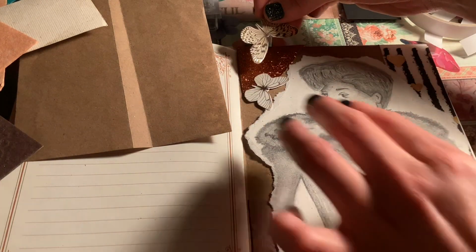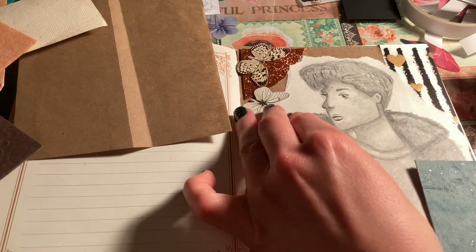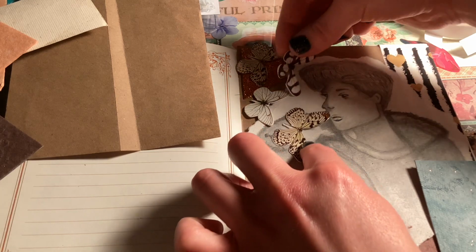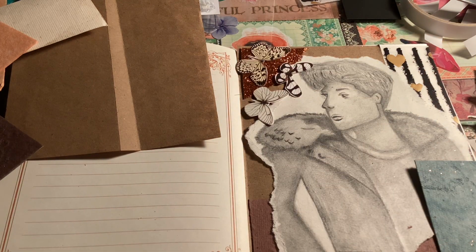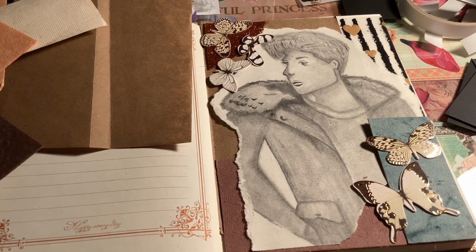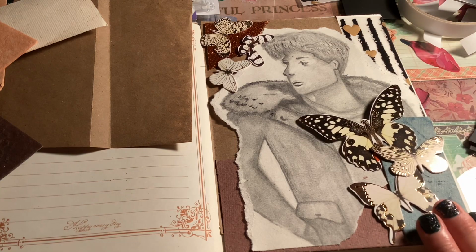Here I was just messing around with it a little bit. I was trying to add butterflies to it to see if I liked it, and it just was not fitting the vibe. It was way too shiny and it just wasn't working out. But that's why I really like that I didn't glue anything down or tape anything down. So I really recommend, if you're doing a spread, lay things out first before you add glue or tape to it, so that if you don't like it, you can easily just remove it.